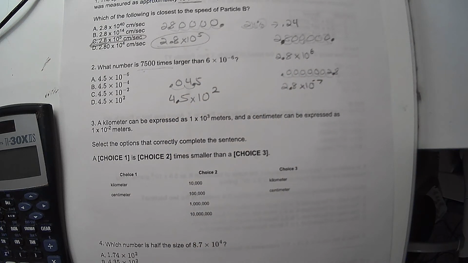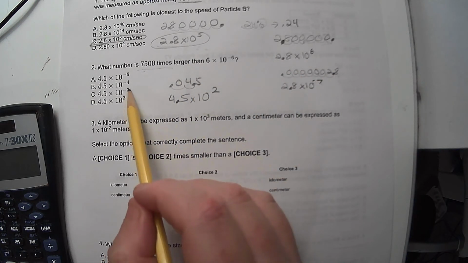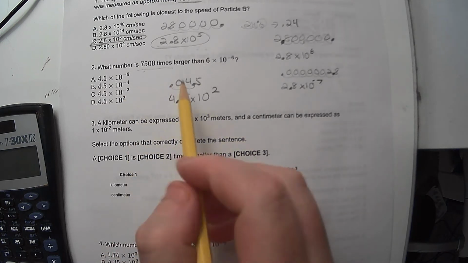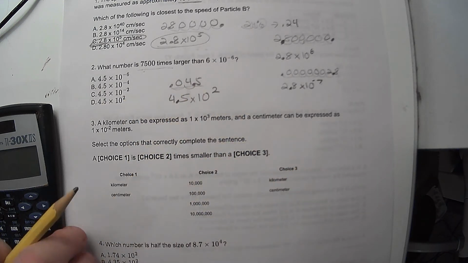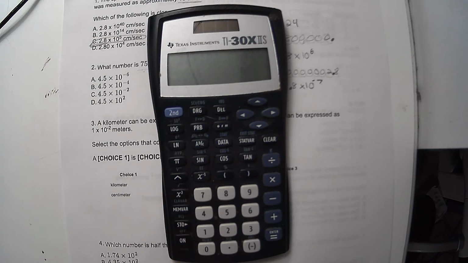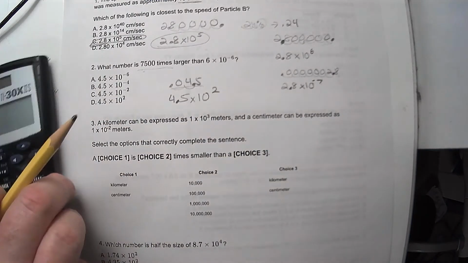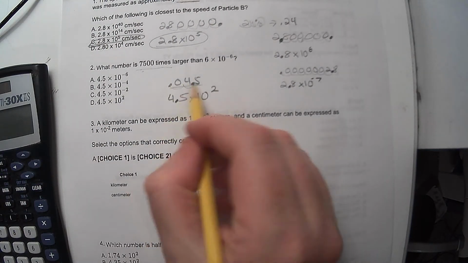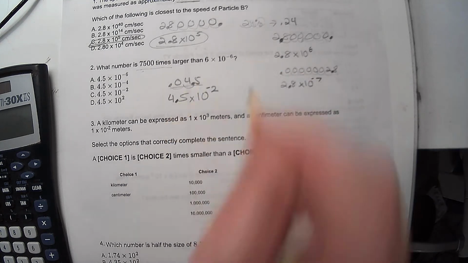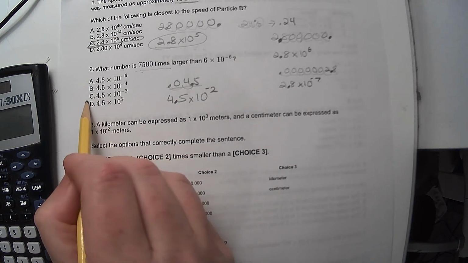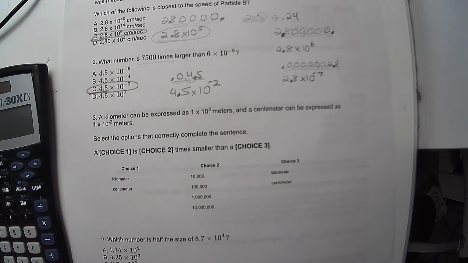Alright, another thing with this, and if you'll notice you have a negative 2 and a positive 2. The number that we're starting out with, the one that we got in the calculator that we had to change, the 0.045, it is less than 1. So if this number is less than 1, I got to make it a negative 2. So that's going to give me answer choice C.